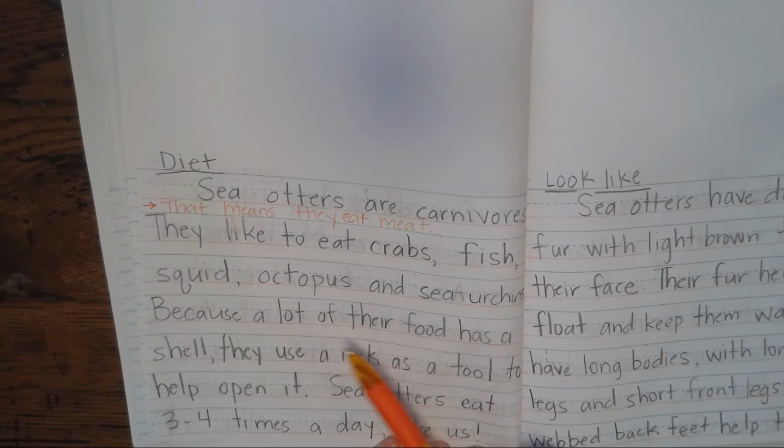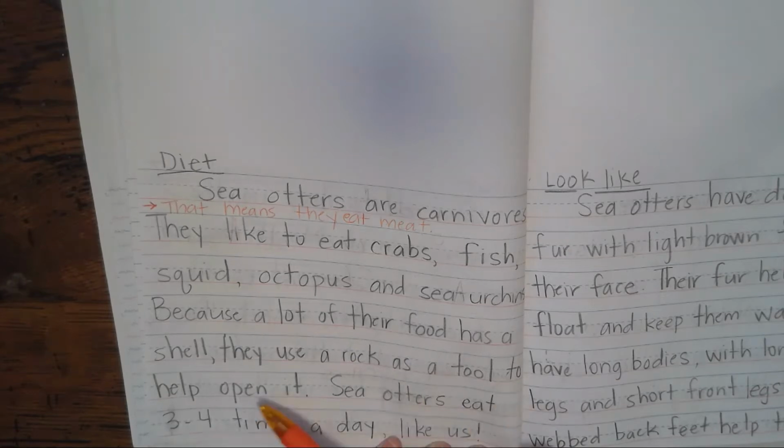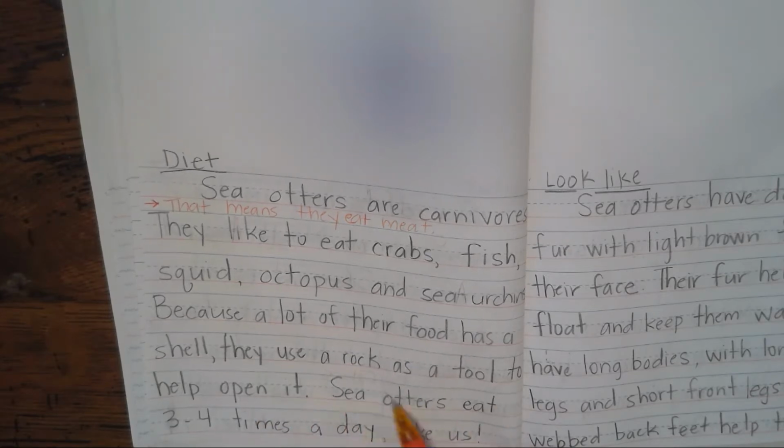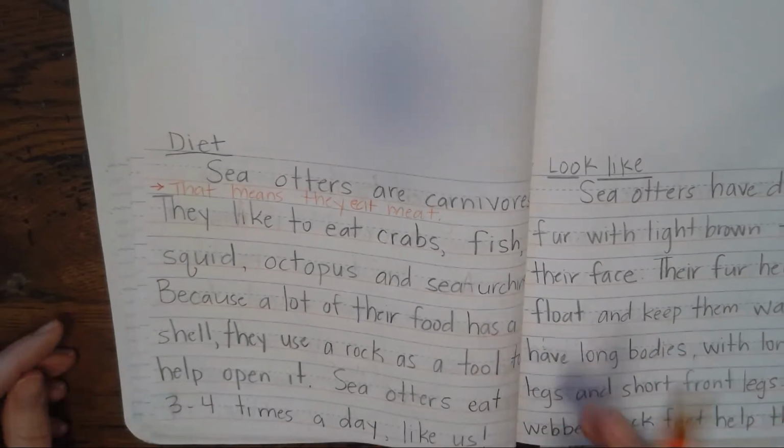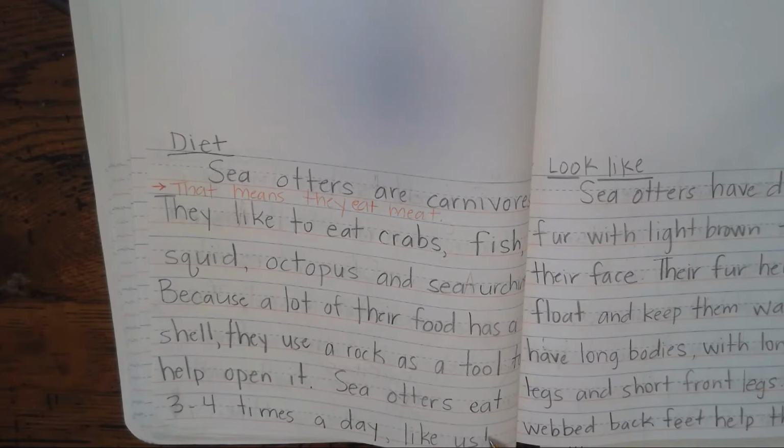Because a lot of their food has a shell, they use a rock as a tool to help open it. Sea otters eat 3 to 4 times a day, like us. I made that connection when I was taking down notes because we eat breakfast, lunch, and dinner, which is usually 3 times a day, if not snacks in between. So it kind of reminded me of the way that we eat.